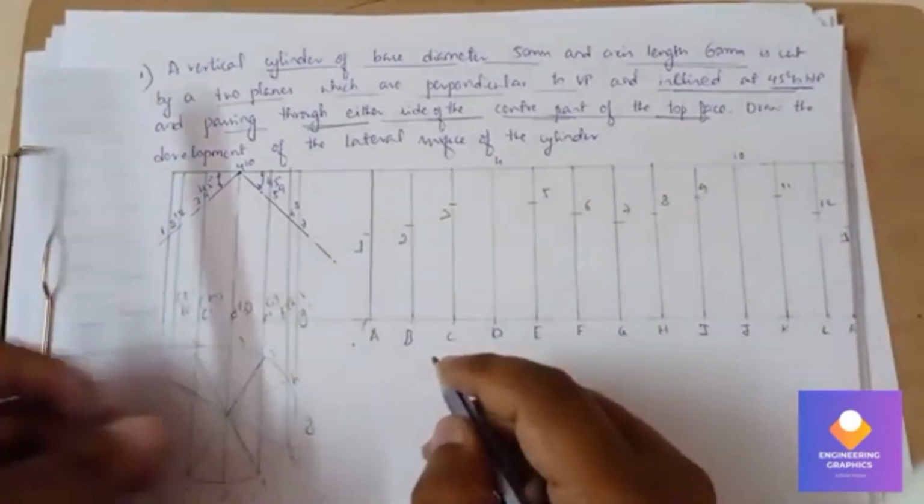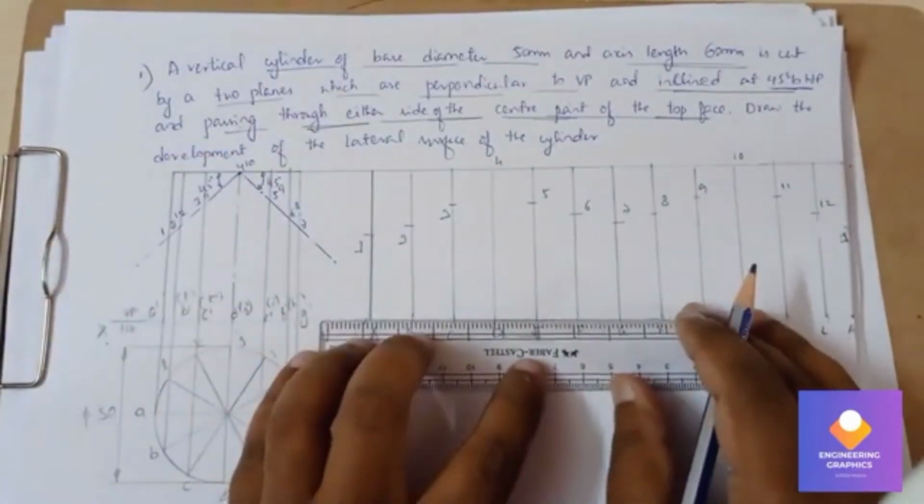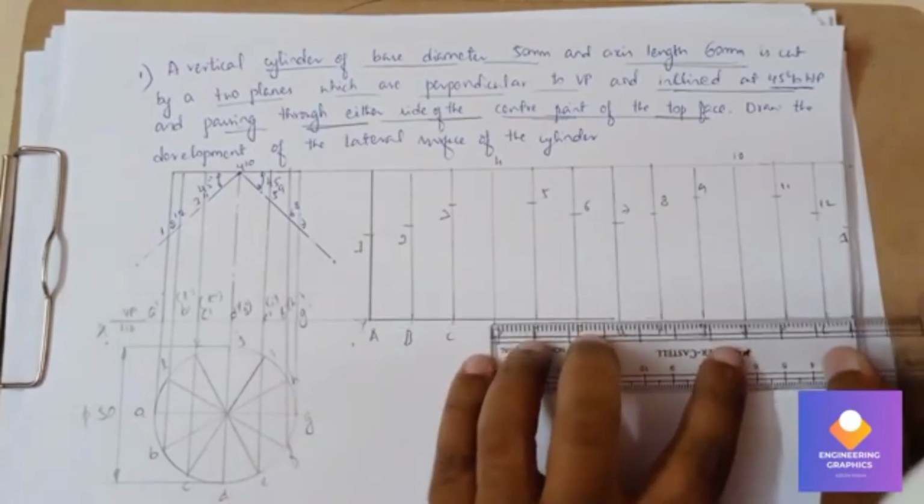So now connect all these 1, 2, 3, 4 points with a curve. We need to use a curve here to join it.